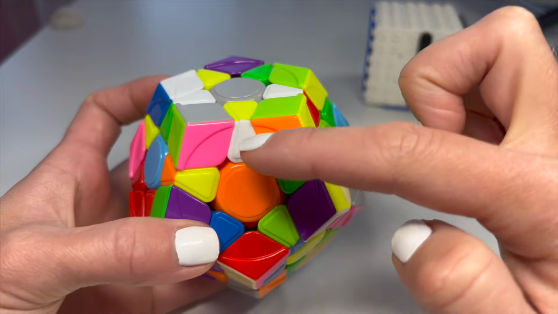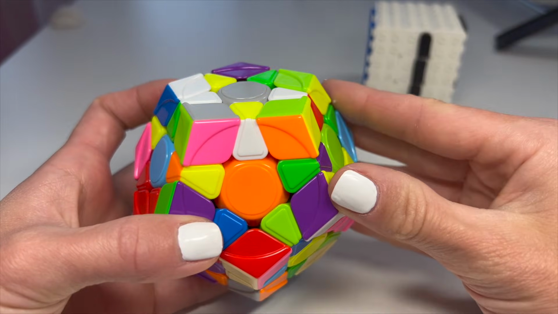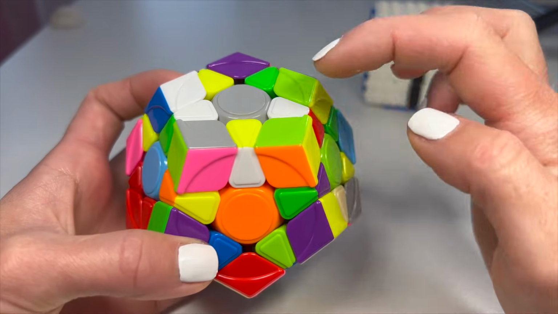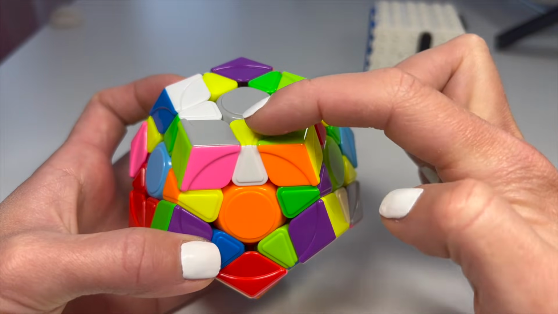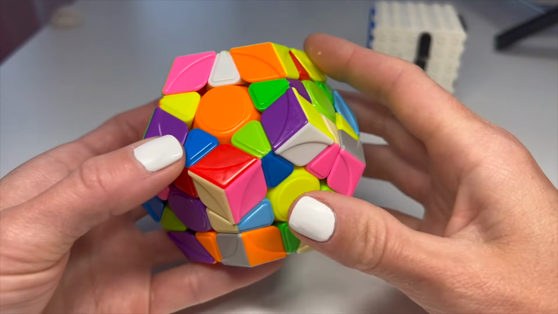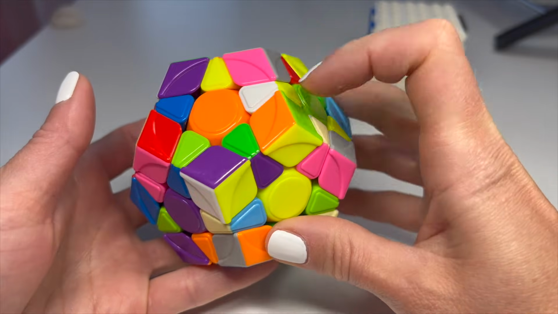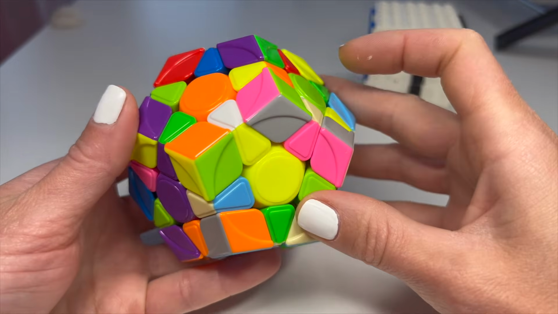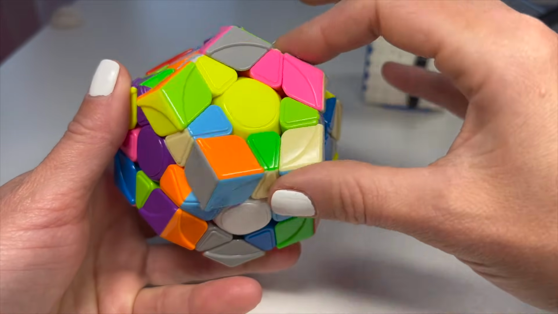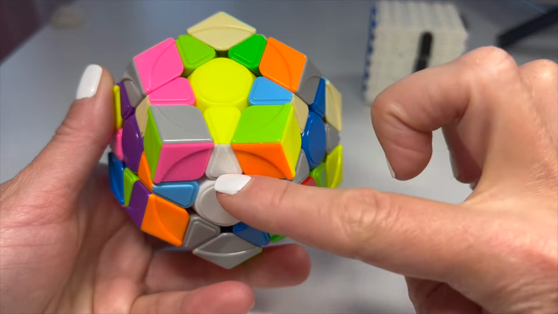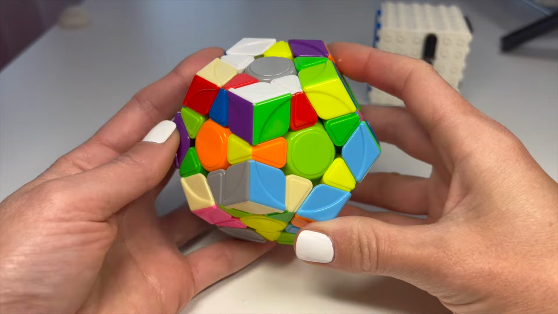I'm gonna solve this white-yellow edge. First, we need to put it next to the yellow center. The yellow center is over here. Now we connect the yellow edge with the yellow center and send it to the white side. The white-yellow edge is done.